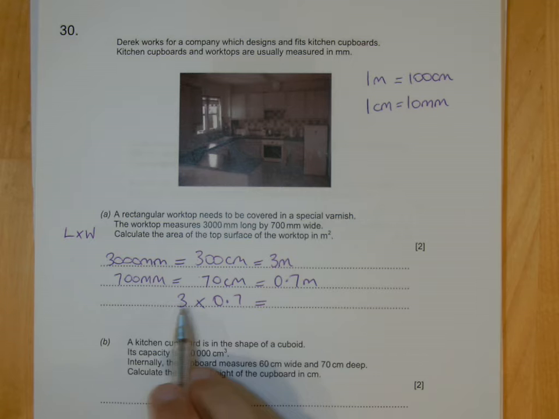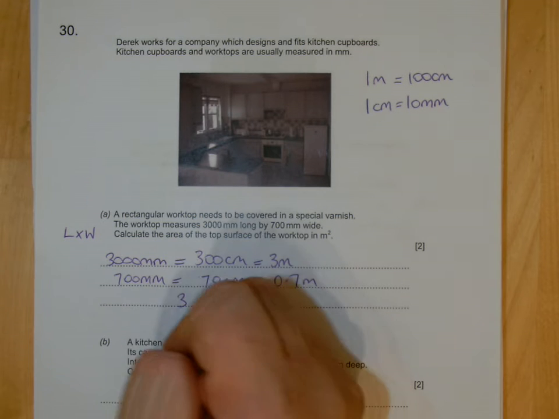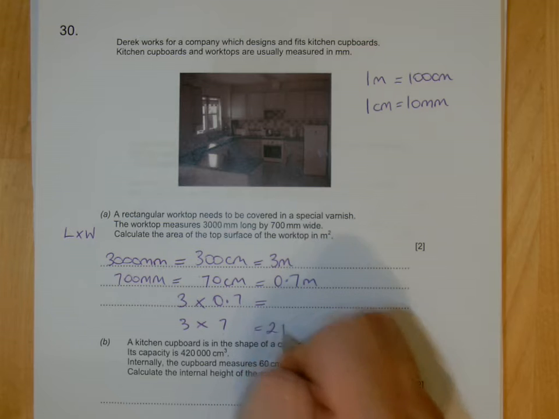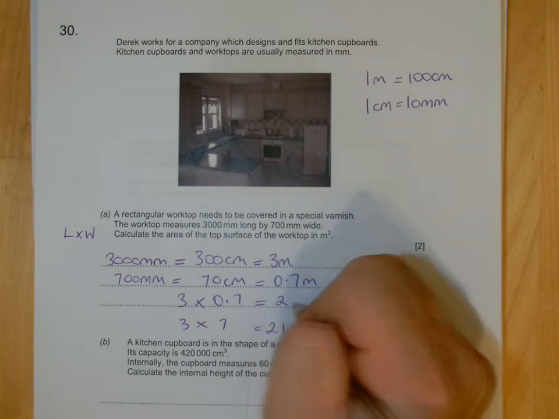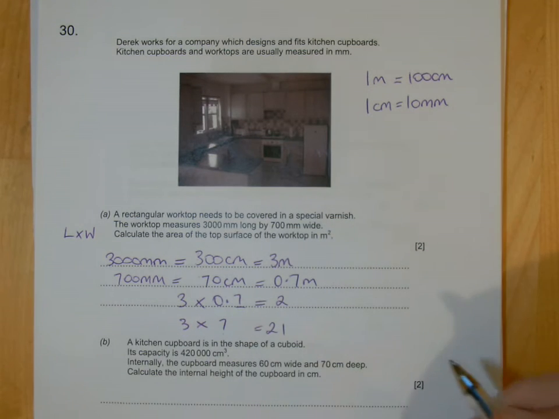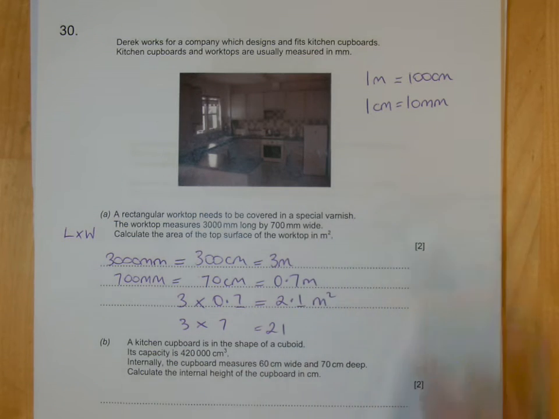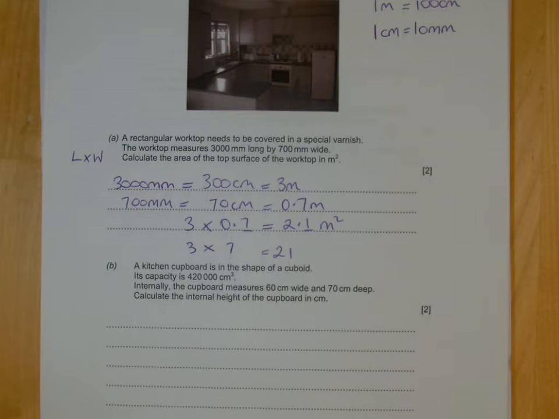When you multiply with decimals, just ignore the decimal point and do 3 times 7, which is 21. But because there is one decimal place, there'll be one decimal place in our answer, so 2.1 meters squared.